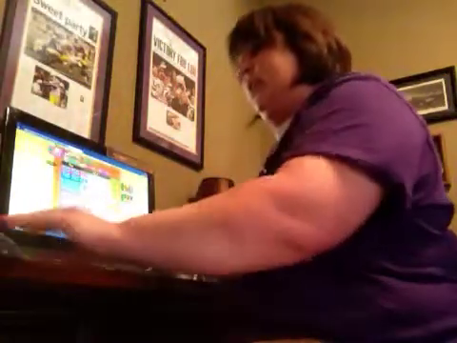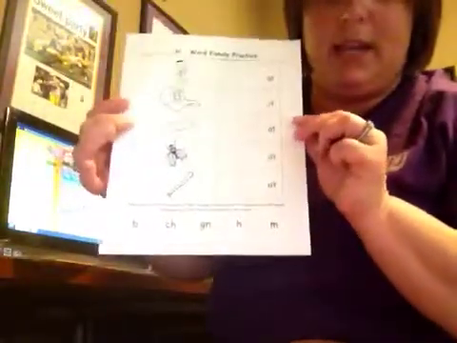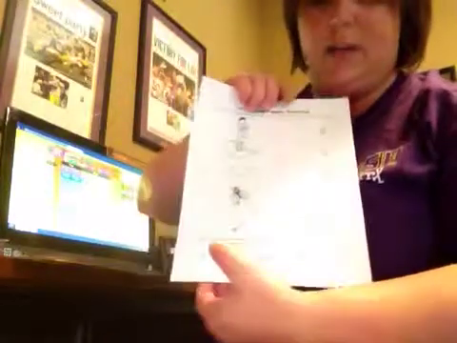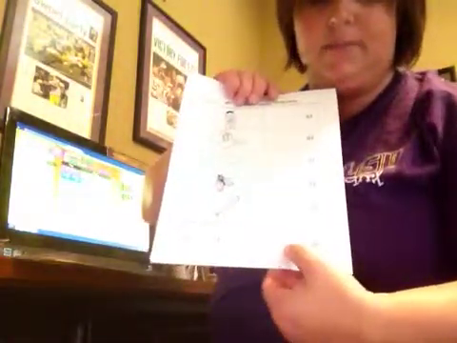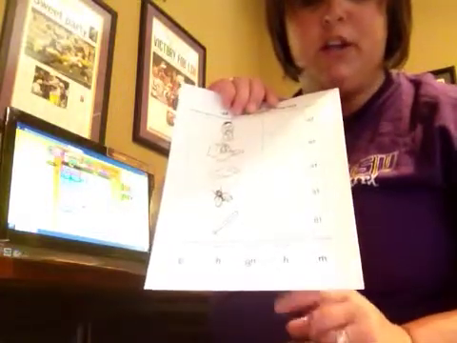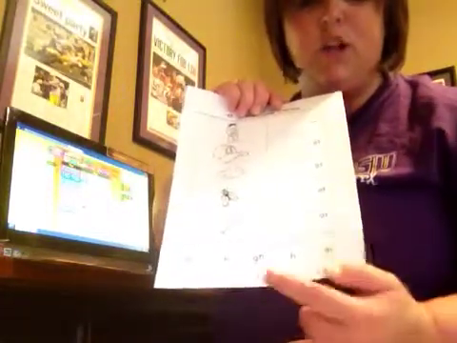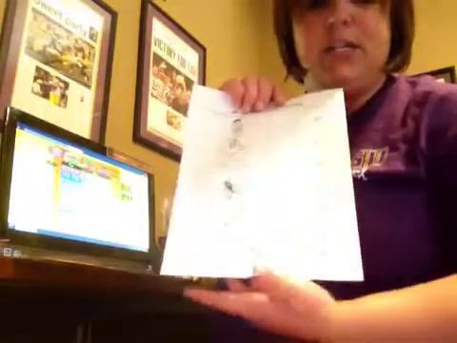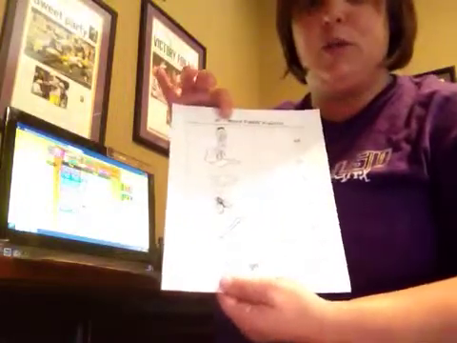Next, we would do a word family practice sheet, and I would show the students the AT word family practice sheet. I would then model how to complete the activity. They would cut out the boxes below with the letter or letters in it. And then they would put the correct letter or letters beside the matching pictures by gluing them in front of the AT. And we would continue until all letters have been glued.